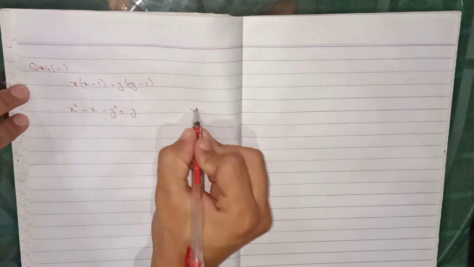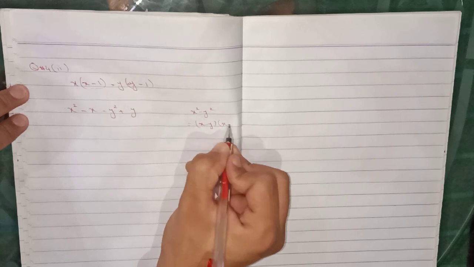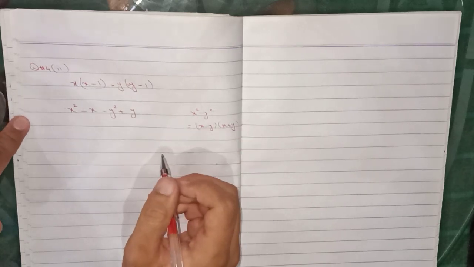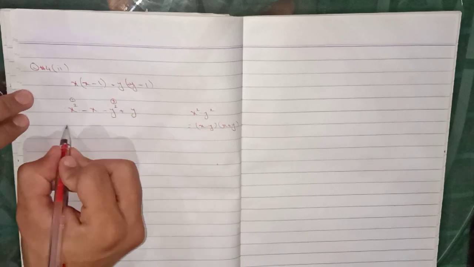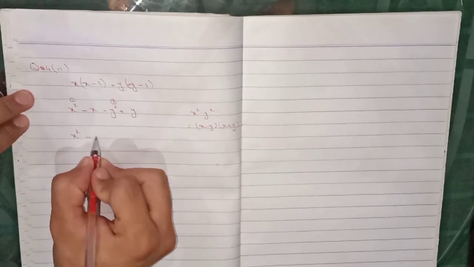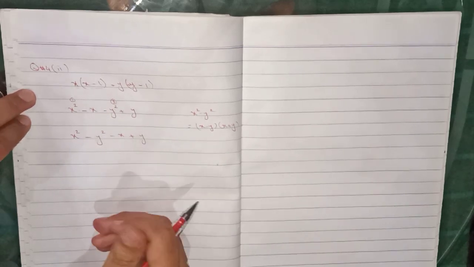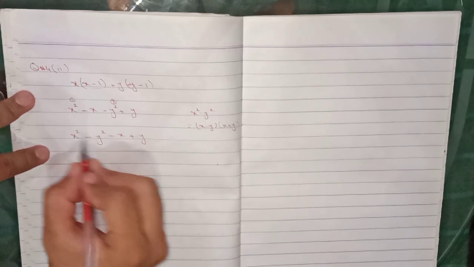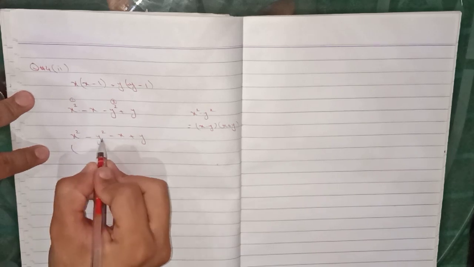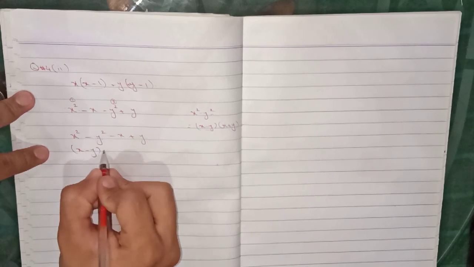We know the formula x square minus y square equals x minus y into x plus y. Similarly, it can also be expressed in the form of a square minus b square as well. So what I am going to do is arrange again the first term and the third term, that is x square minus y square, and then minus x plus y. What benefit did I get by arranging this? x square minus y square will be substituted by x minus y into x plus y.